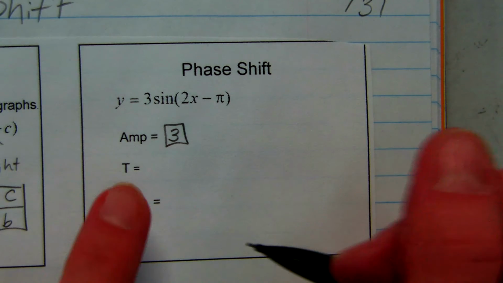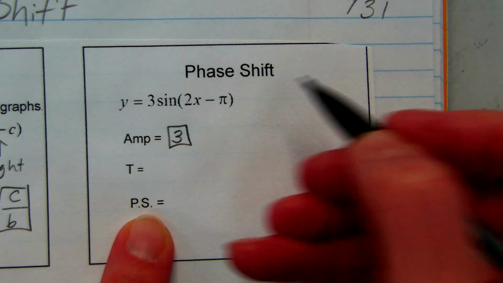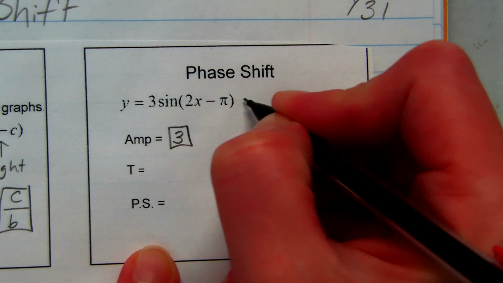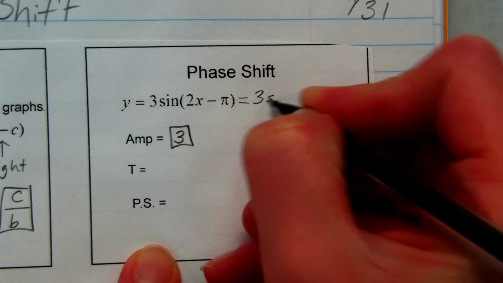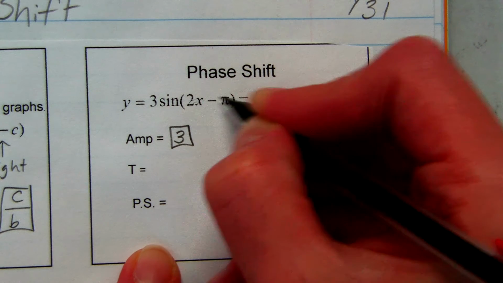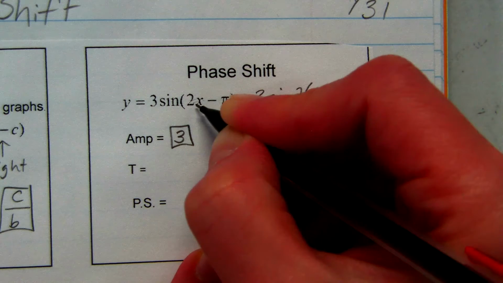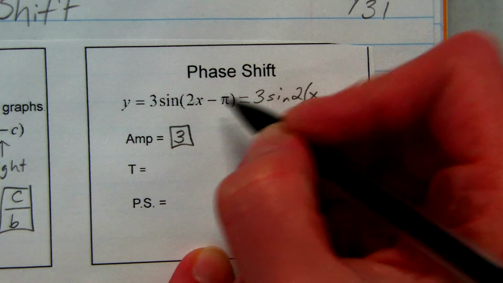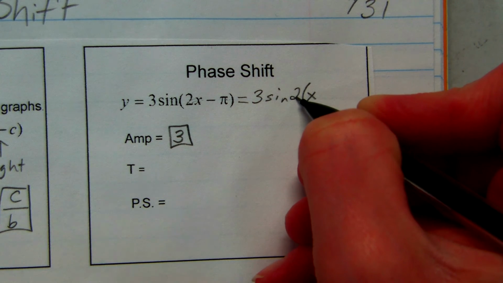All right, so then if we are going to do phase shift, essentially what we're going to do is rewrite this equation, and we're going to take the 2 out of both of these terms. So I'm going to take the 2, put it on the outside of the parentheses. So I have x. So basically I took 2x and divided by 2, but I factored it out. It's not completely gone.